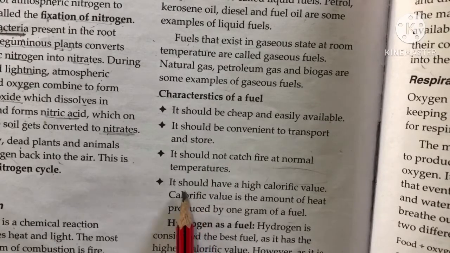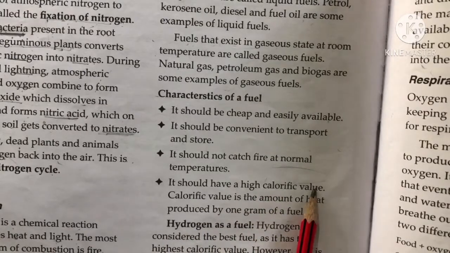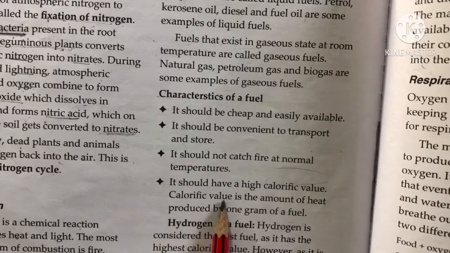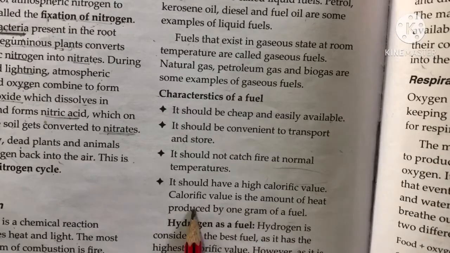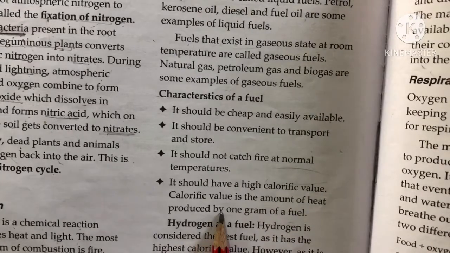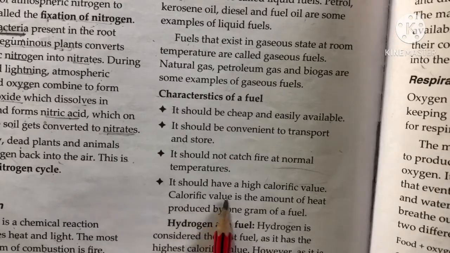Next, it should have high calorific value. What is calorific value? Calorific value is the amount of heat produced by 1 gram of a fuel.